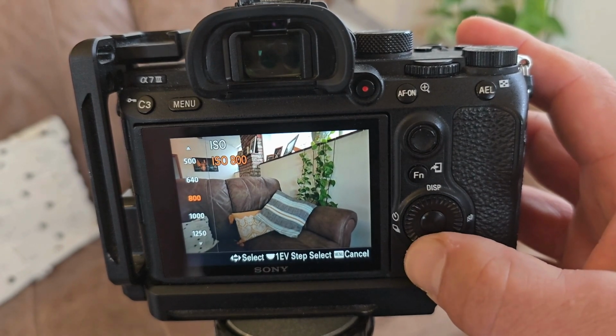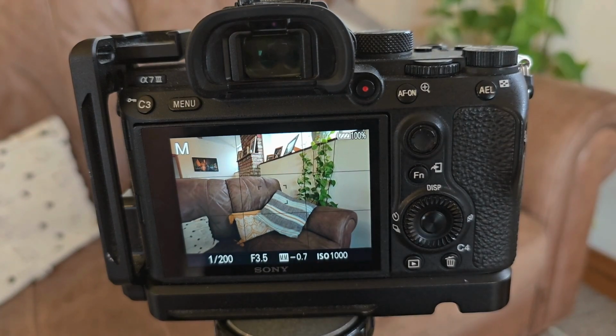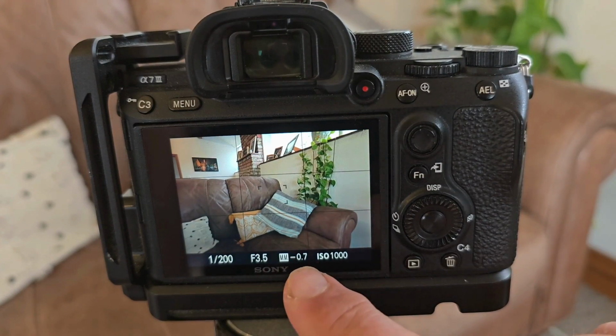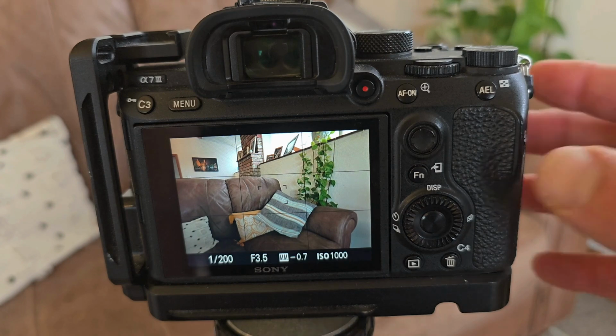See it? Lovely. So let's go to 800. Let's go to 1000 ISO. Lovely. It's still saying it's -7 exposure. That's what the camera thinks, but we're ignoring that because you're keeping the ambient. So to me, that looks pretty good. You get the idea.